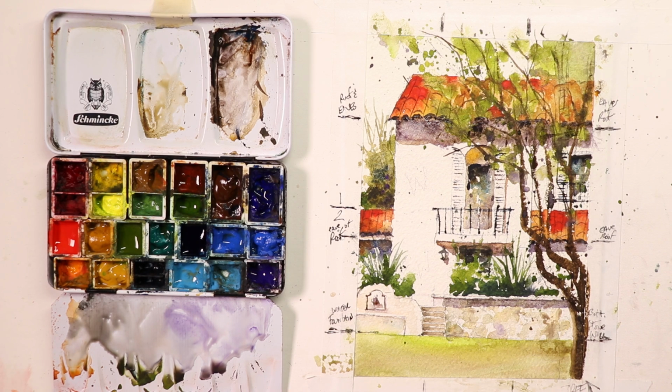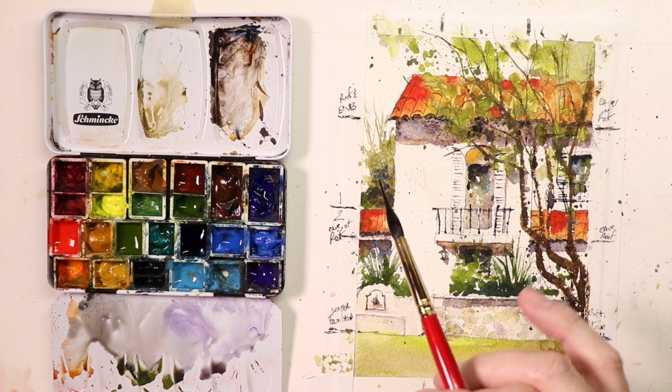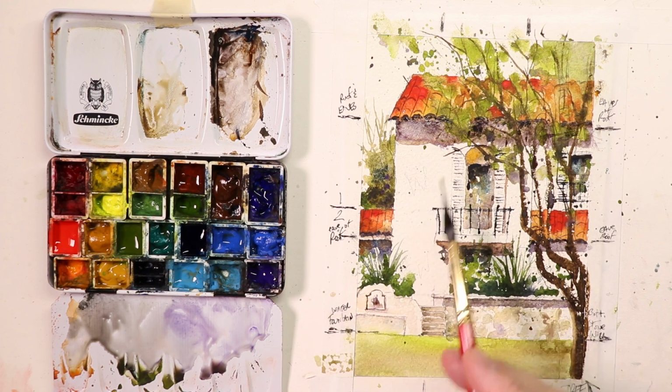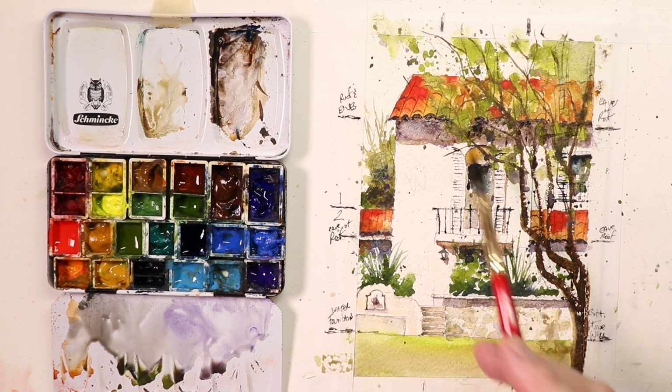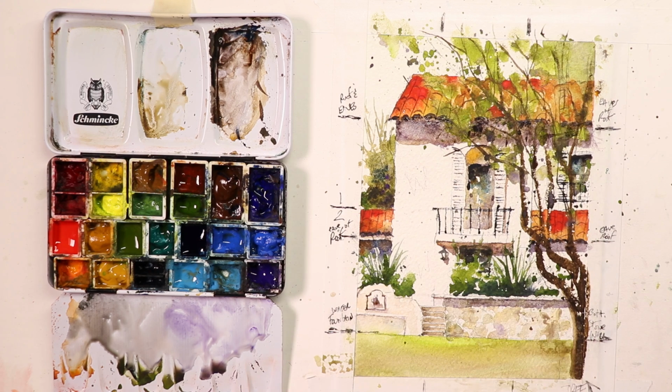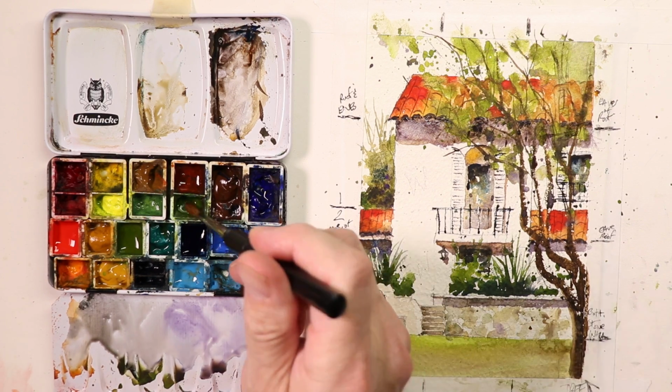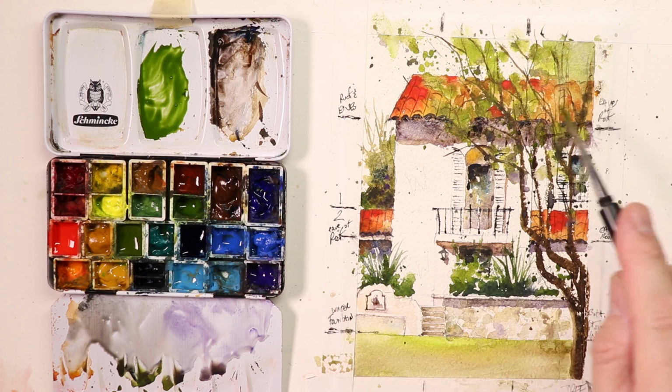But I think we're really getting that look that we were actually after, which was getting that beautiful color, the light, the shadows, the beautiful white stucco, the trees, the foliage. It's really looking good.